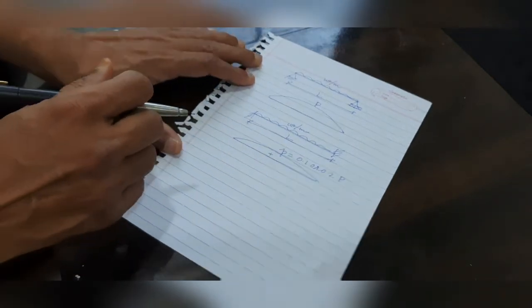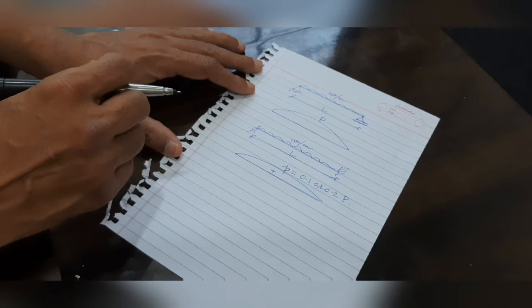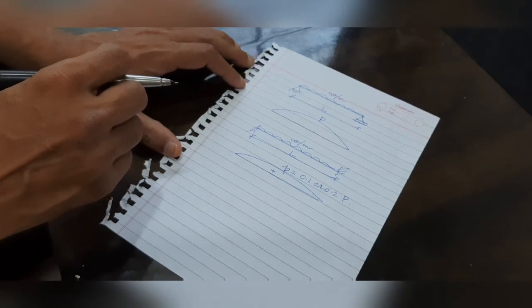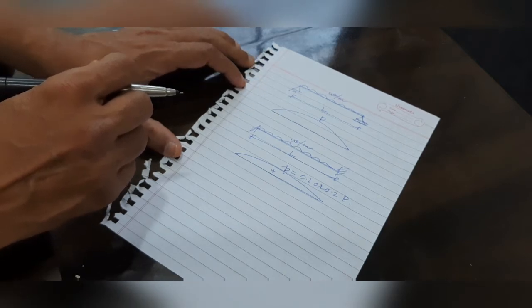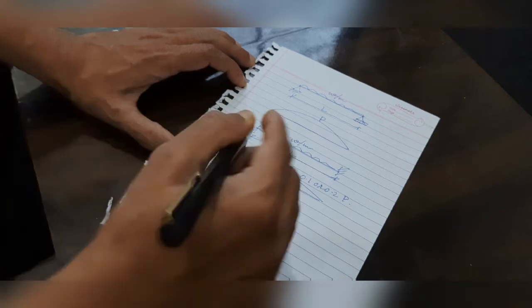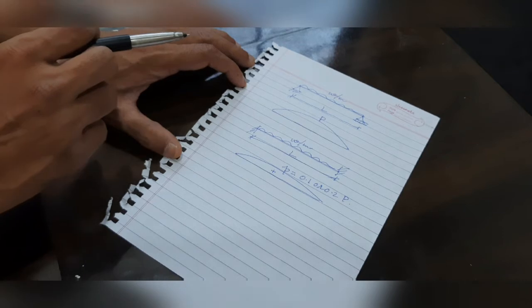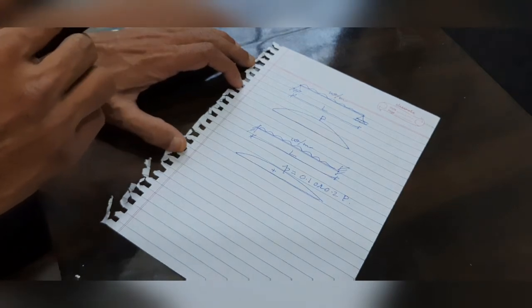We know that the greater the bending moment, the thicker the sections we require, and we have to compromise on the economy of the structure. So we want lesser bending moments so that we can plan thinner sections. That is why determinate structures are uneconomical and indeterminate structures are economical in nature.